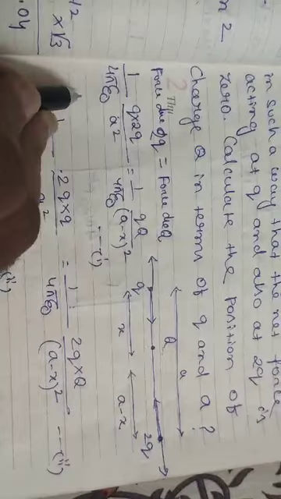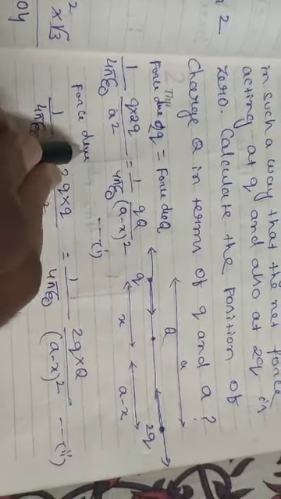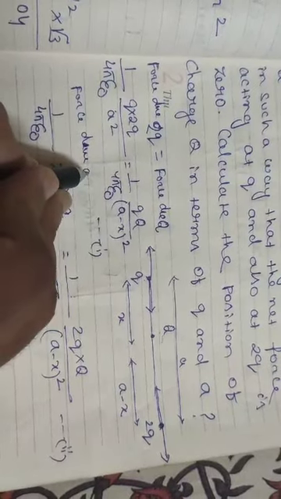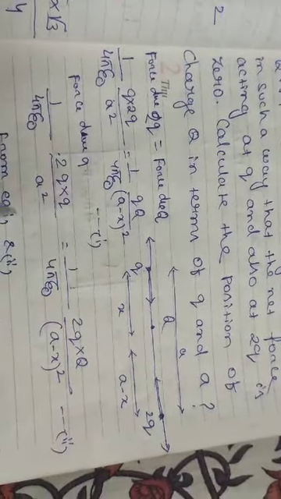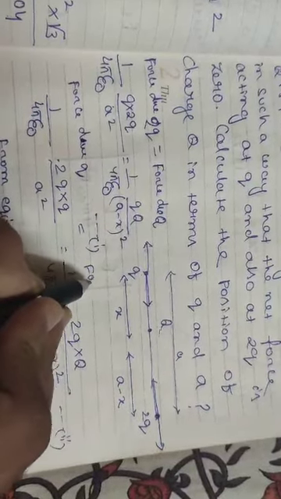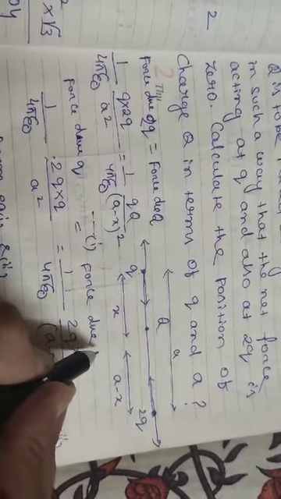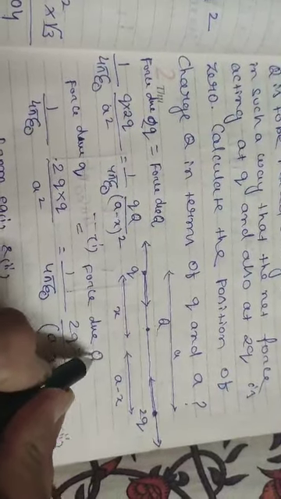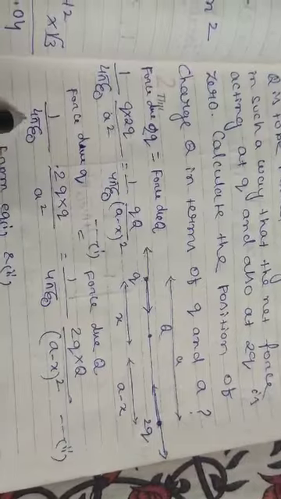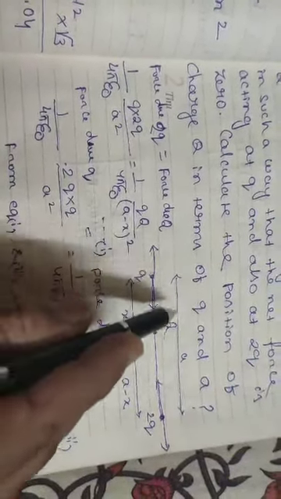So let us write down the same thing. Force due to q should be equal to force due to capital Q. Force due to q has a distance a.